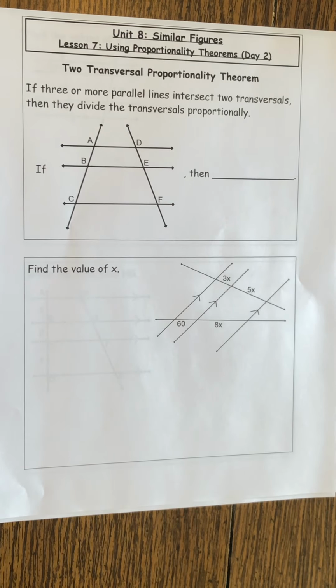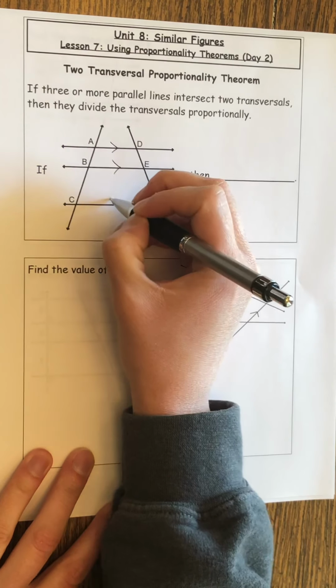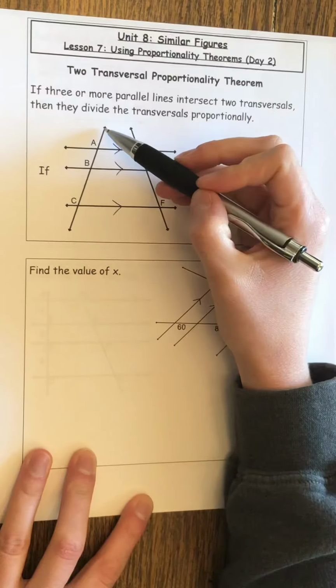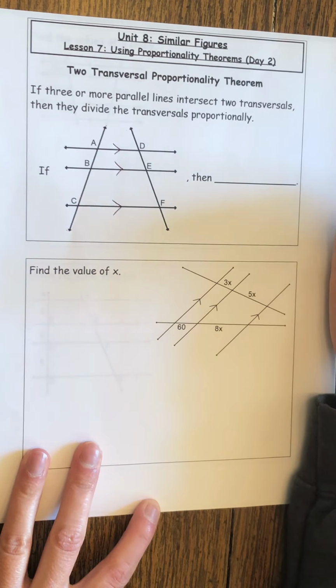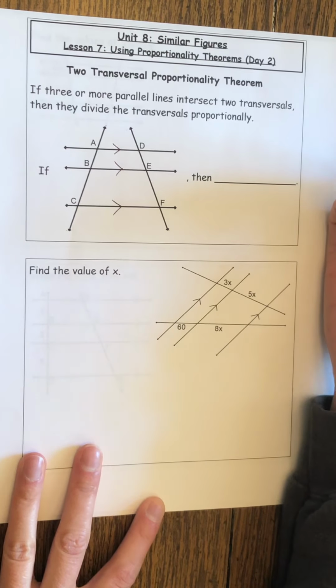So the first theorem that we're going to be taking a look at today is the two-transversal proportionality theorem. And it says if we have three or more parallel lines that intersect two transversals, then they divide the transversals proportionally. So if these three lines going across horizontally are parallel to one another, they are intersecting the transversals, these two lines that are running up and down. And they are splitting those transversals into parts that are proportional to one another.